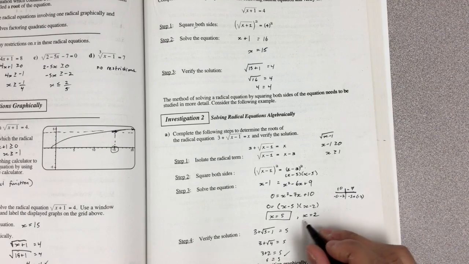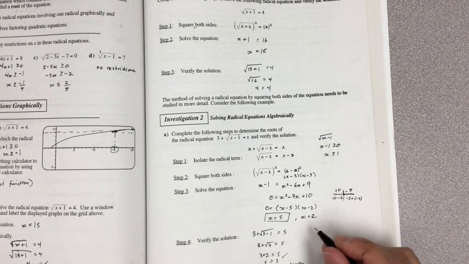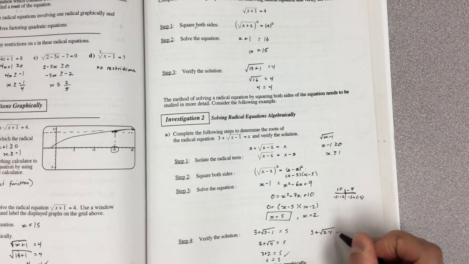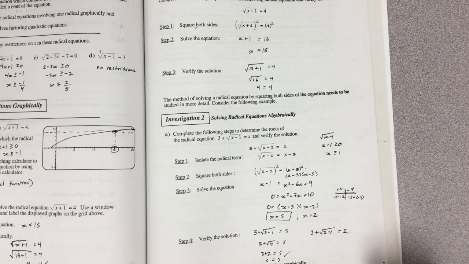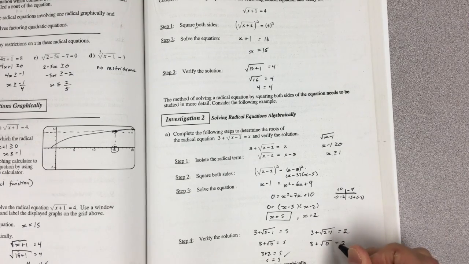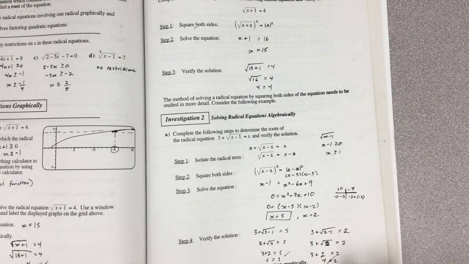Sometimes you can have more than one solution, so let's see if 2 is a solution. If we verify this, 3 plus the root of 2 minus 1 equals 2. So 3 plus the square root of 1 is 1, equals 2. Well, this is 4, and that does not equal 2, so that means the only solution is x equals 5.